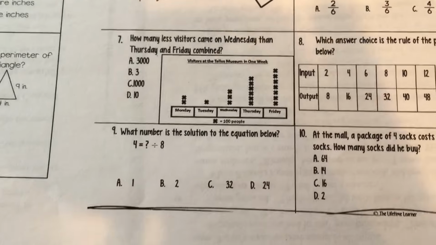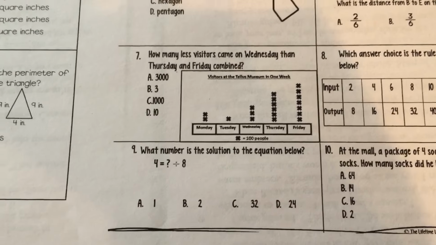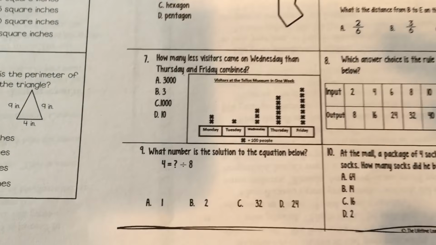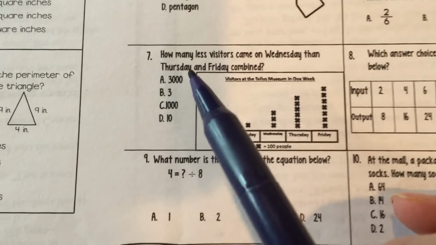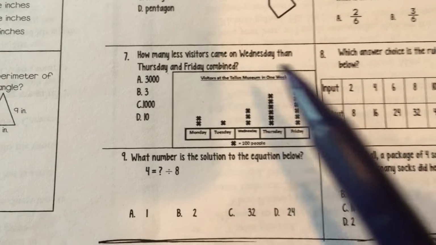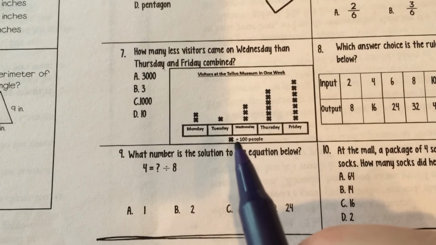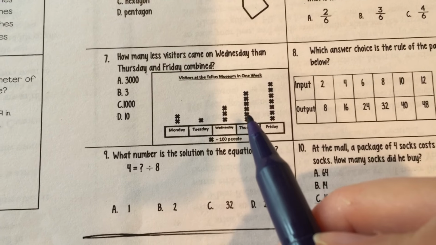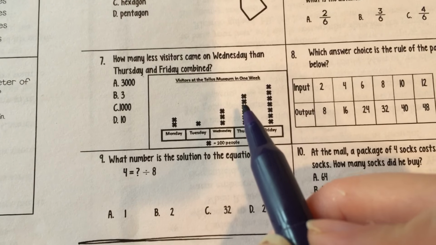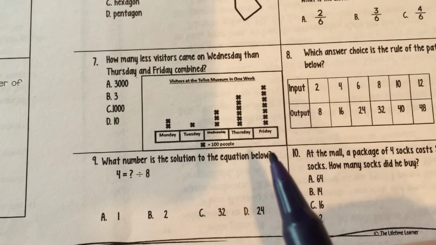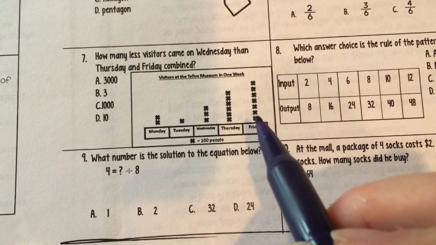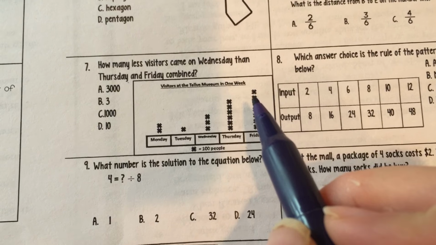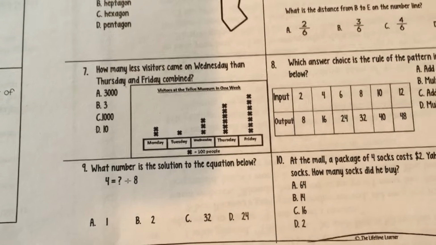All right, let's look at this one. How many less visitors came on Wednesday than on Thursday and Friday combined? Well, let's look and see what Thursday and Friday combined are going to be. I've got to look at my key. 1x is worth 100 people. Thursday is 100, 200, 300, 400, 500, 600. And Friday will make that 700, 800, 900, 1,000, 1,100, 1,200, 1,300.